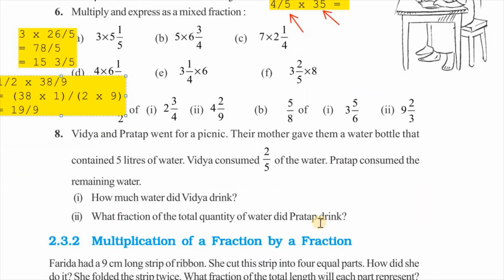The next question is a statement problem. Vidya and Pratap went for a picnic. Their mother gave them a water bottle that contained 5 liters of water. Vidya consumed 2/5 of the water. Pratap consumed the remaining water. The questions are, how much water did Vidya drink? What fraction of the total quantity of water did Pratap drink?